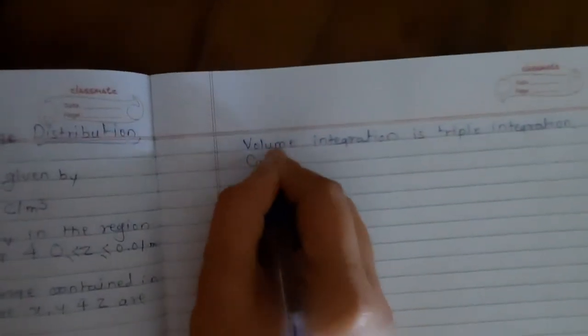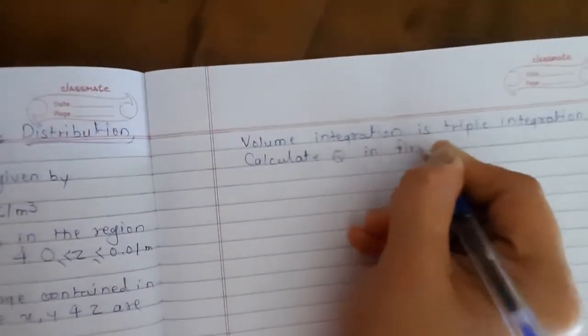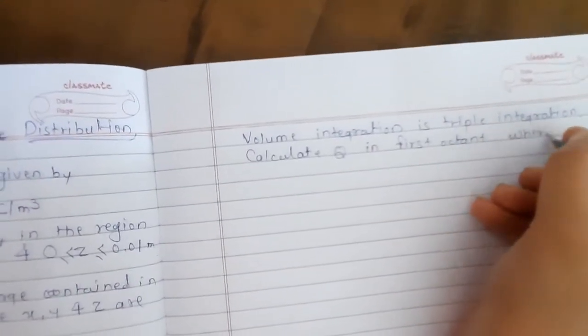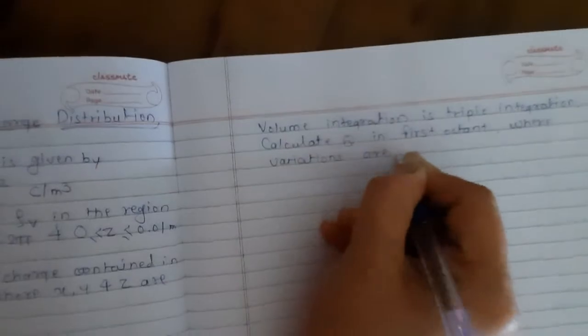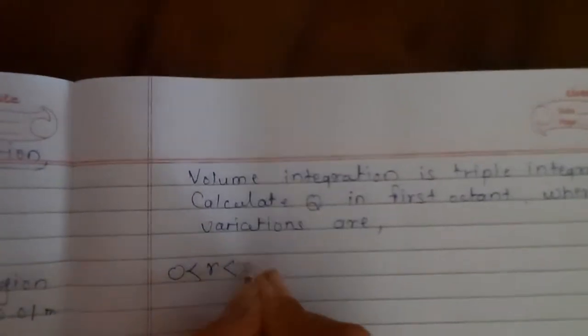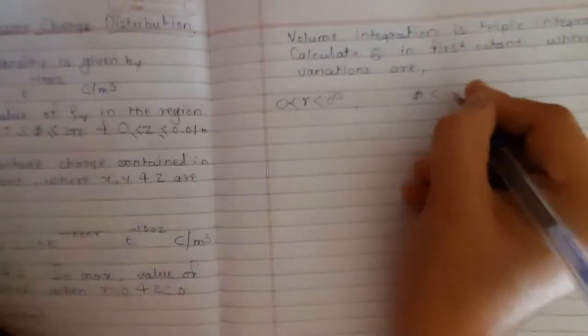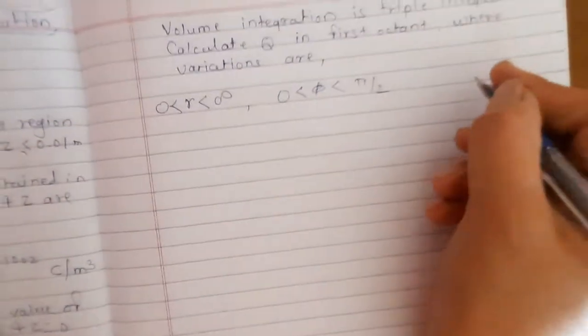So calculate q in first octant, where variations are: value of r is in between 0 to infinity, value of phi is in between 0 to pi by 2, and z is 0 to infinity.